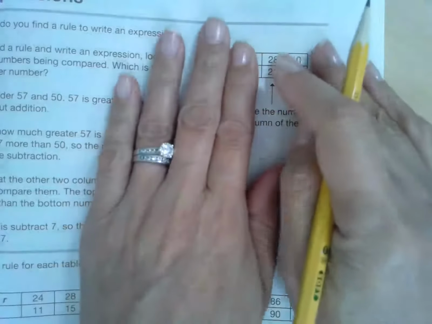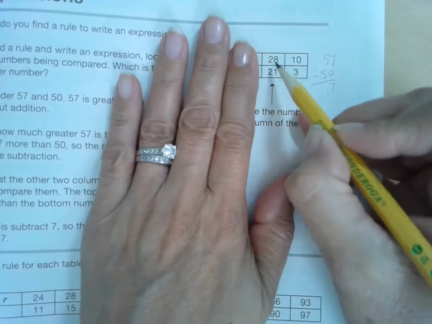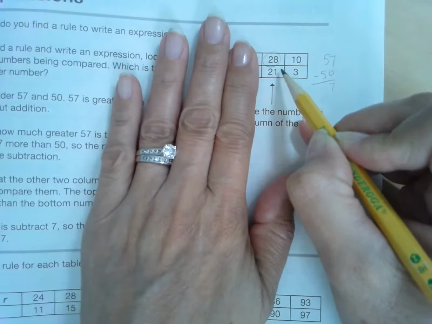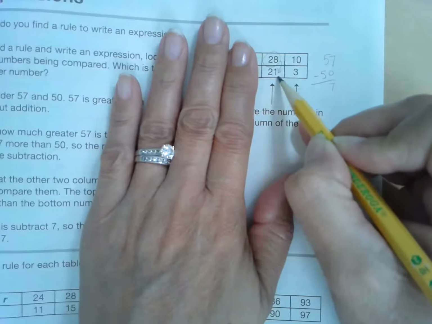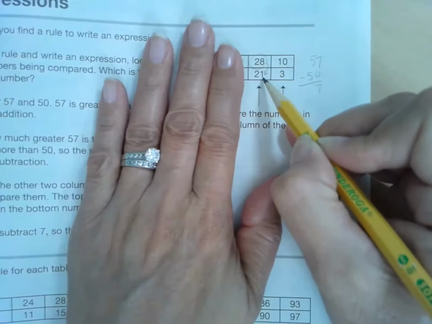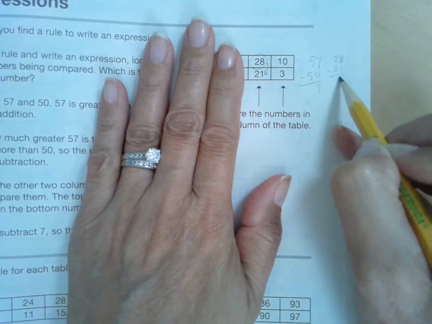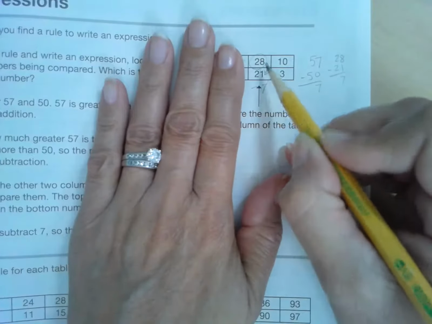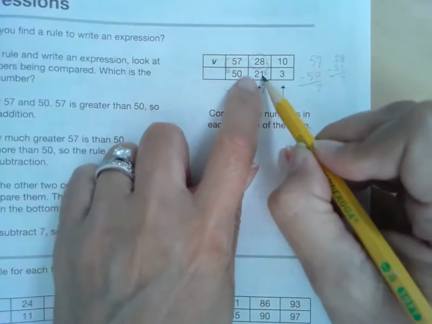Now, if I look here, I want to see if this pattern changes at all. 28 and 21. 28 is the bigger number, 21 is smaller. So what happens from 28 for it to become 21? Again, I'm looking at the difference between those numbers. 28 minus 21 is 7 again, right? So I would have to take away 7 from 28 to make that number 21.